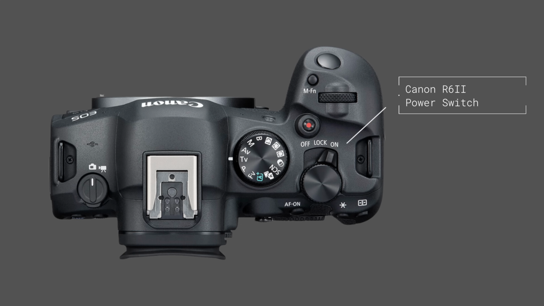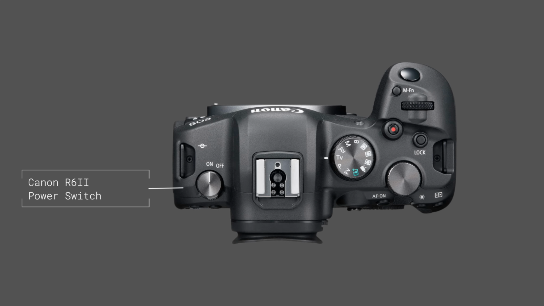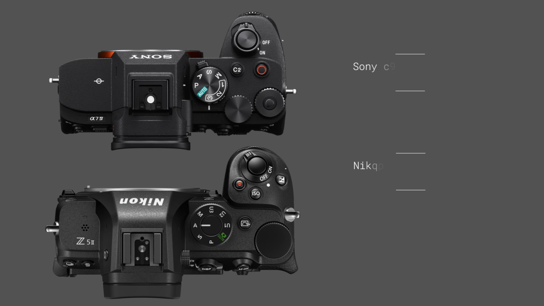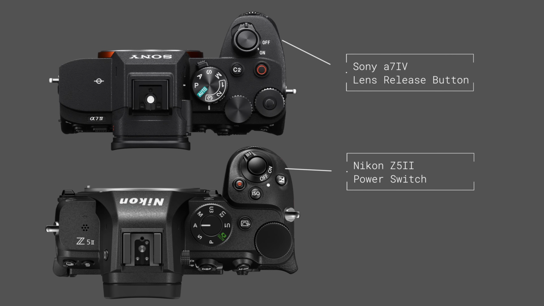Another thing to think about with Canon is they seem to move the power switch around. And on the original R6, the power switch was on the other side of the EVF, in an even more difficult position. Who's to say whether Canon will move the power again? It's something that does not seem to have a standard position, like with the Nikon and the Sony, across all their cameras. Canon simply don't do it.